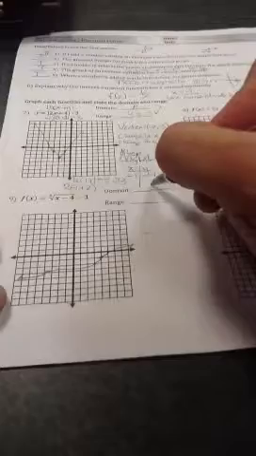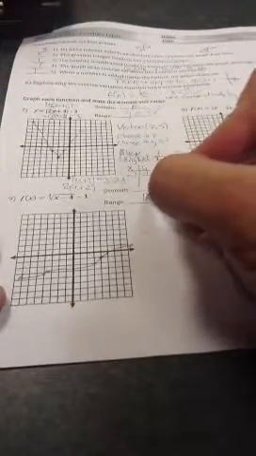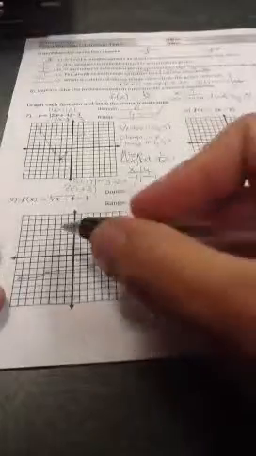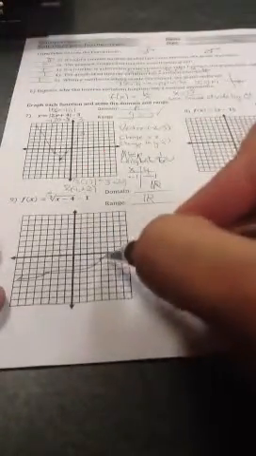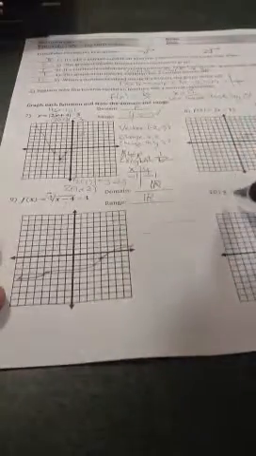Not the prettiest looking graph, but domain, all real numbers again. Range, also all real numbers. No stopping points. We don't have a halt. This is a cube root, not a square root. Okay? Vertex does not indicate where we stop.